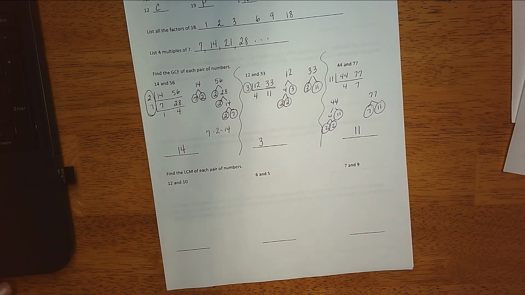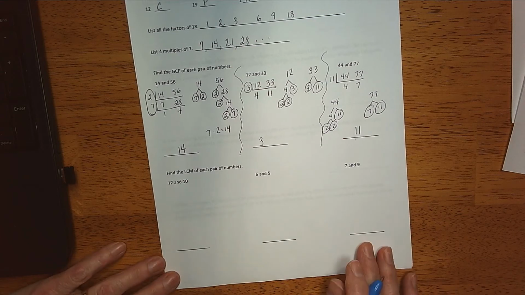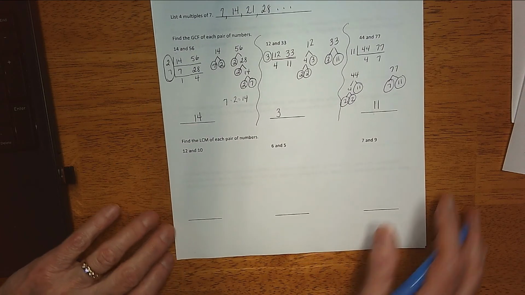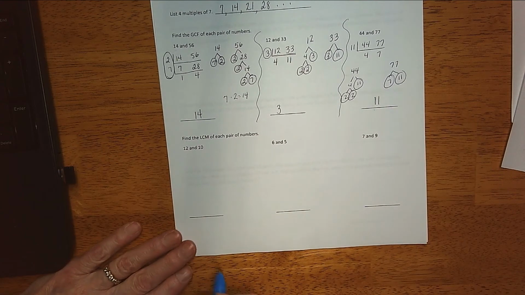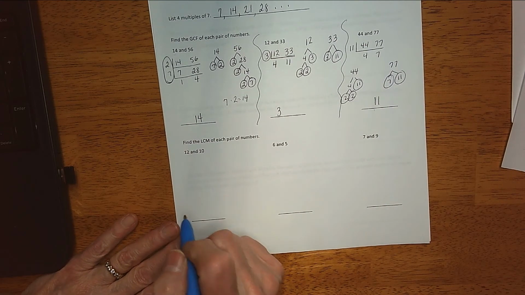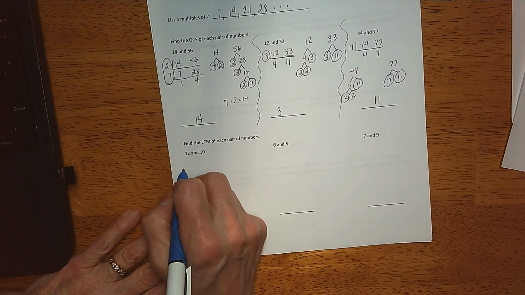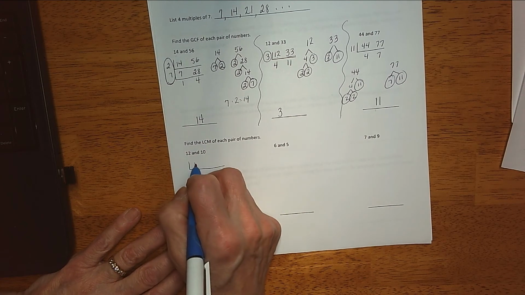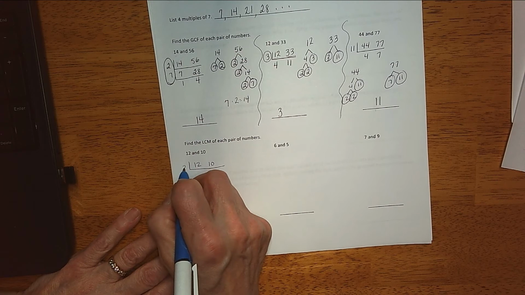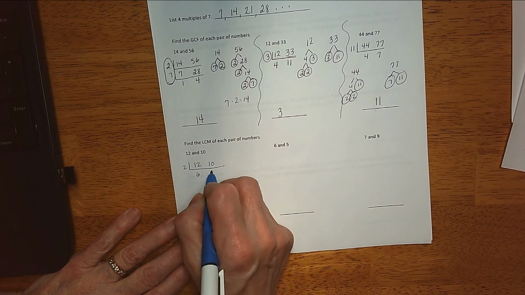All right, moving on to least common multiple. Least common multiple is the smallest number that both numbers that we have can divide into. So 12 and 10 would both be able to divide into its smallest common multiple. Using the ladder method, 12 and 10, 2 divides into 12 6 times, 2 divides into 10 5 times.